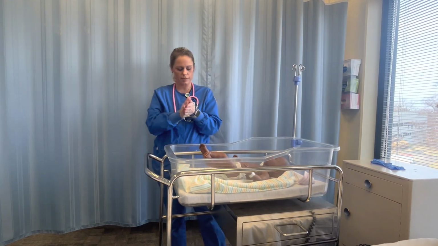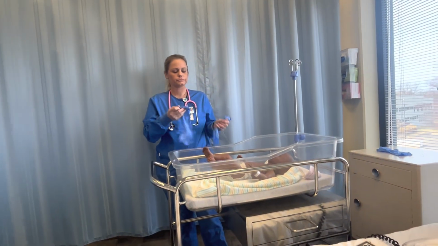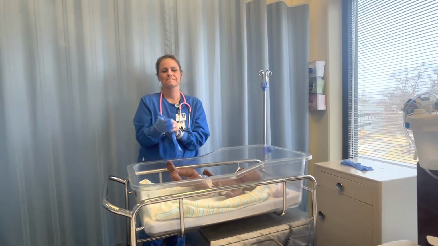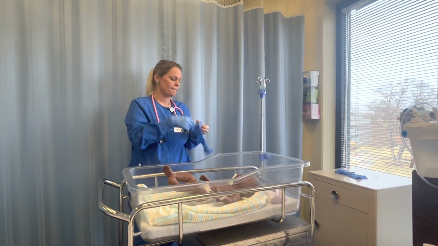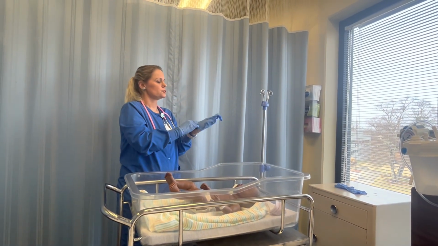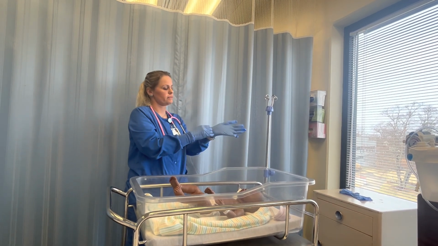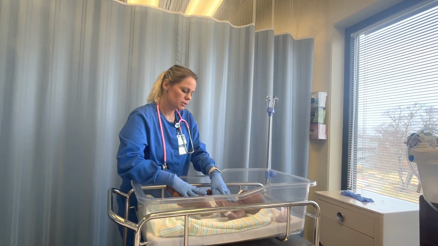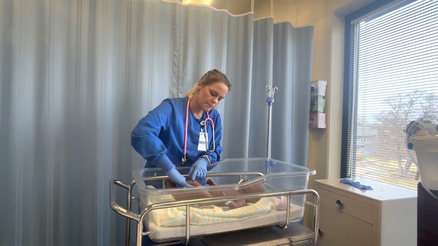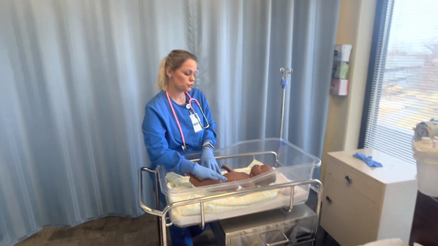Okay, then I'm going to wash my hands, and I'm going to put on my gloves. And I'm going to check the GU system, which is the urinary system. Well, if I can put my glove on. Okay, so I'm going to take off the diaper, and I'm going to check for any redness, any blood, any kind of diaper rash.